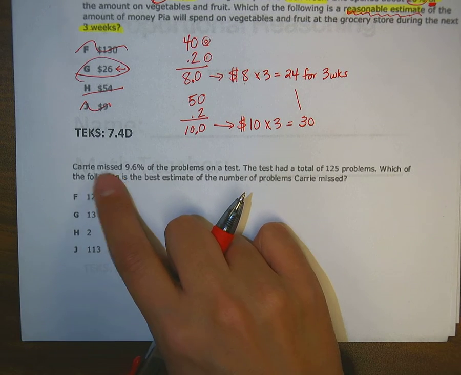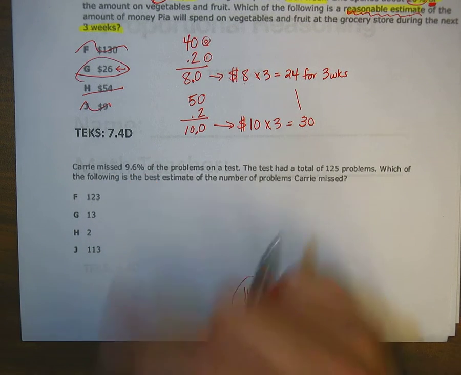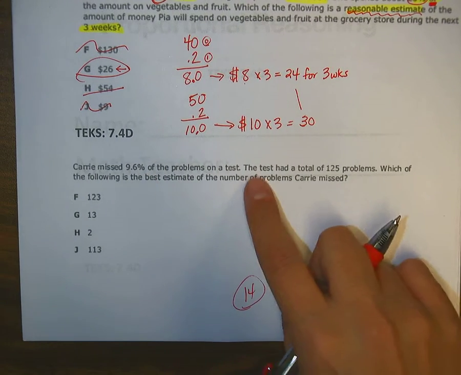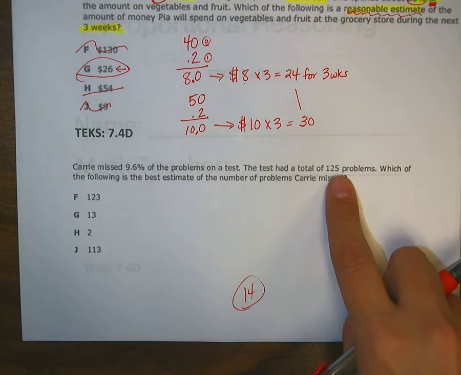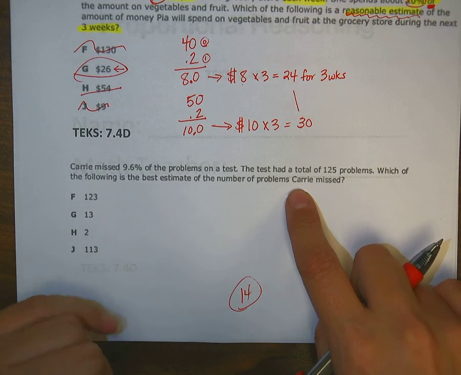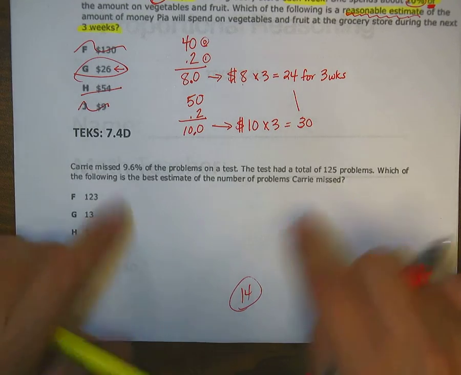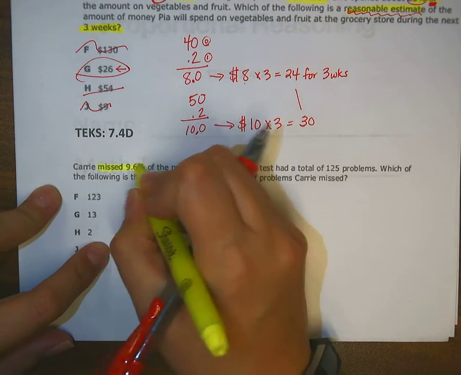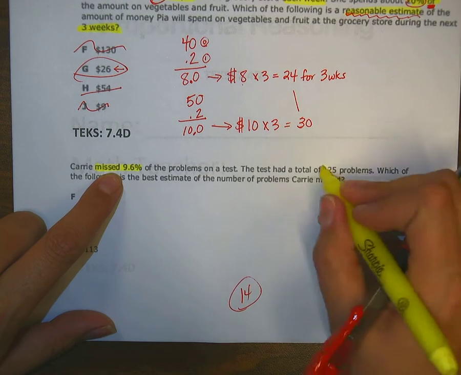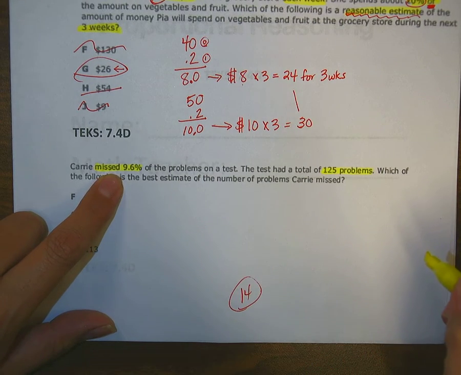Carrie missed, I don't know, I can't read. Carrie missed 9.6% of the problems on a test. Really? Anyway, the test had a total of 125 problems. Which of the following is the best estimate of the number of problems Carrie missed? Okay, so she has this ridiculous percentage of what she missed, because nobody does that. But it was out of 125 problems.